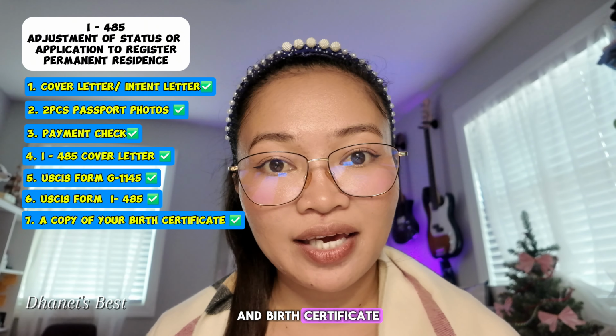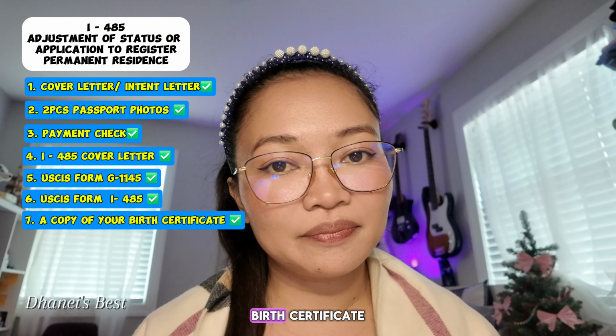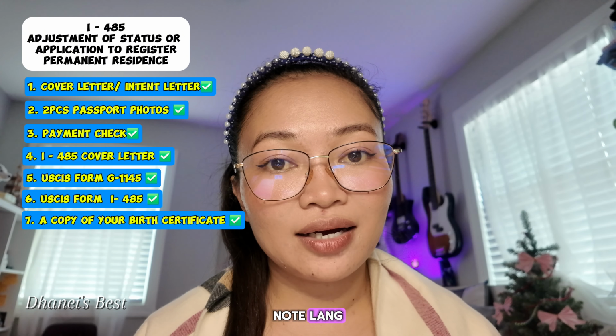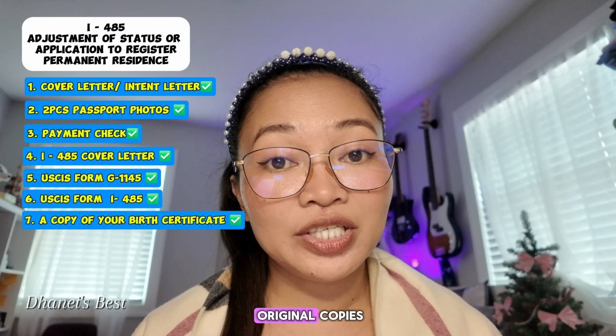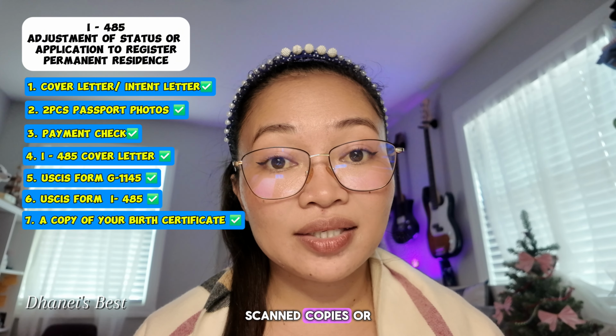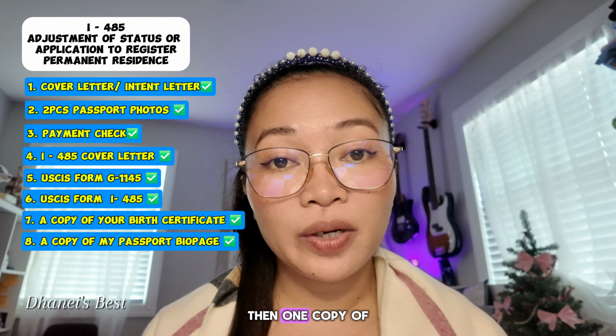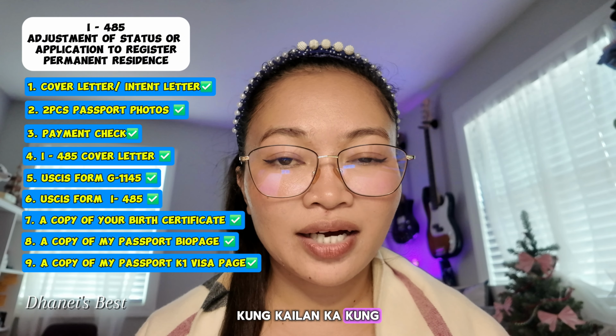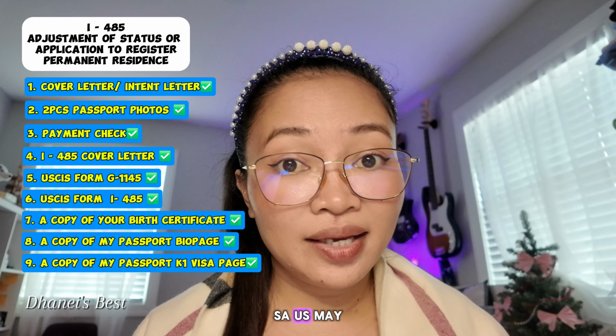And birth certificate. So, I submitted birth certificate. It's not original ha. Scanned copy lang. So, note lang. Huwag kayong mag-submit ng original copies. Everything that you're going to submit is scanned copies or photocopies. Then, 1 copy of my passport bio page, a copy of my K1 visa with stamp kung kailan ako dumating sa US.